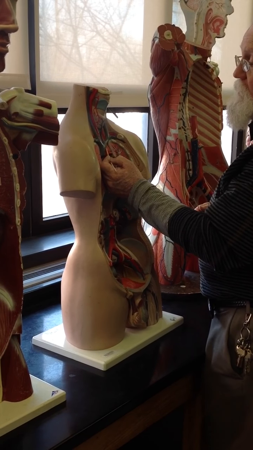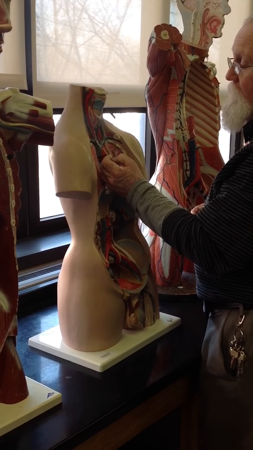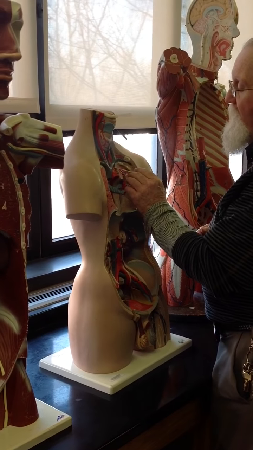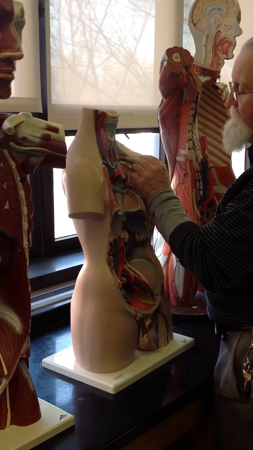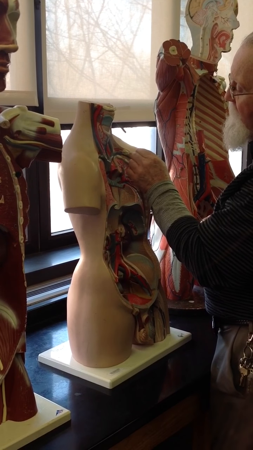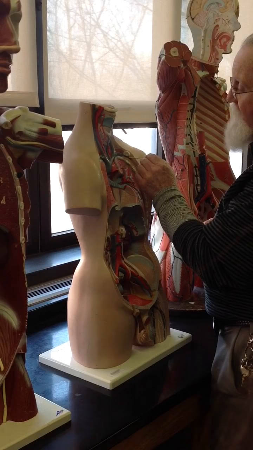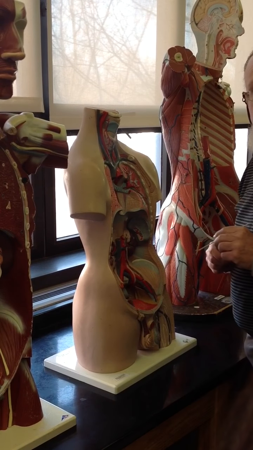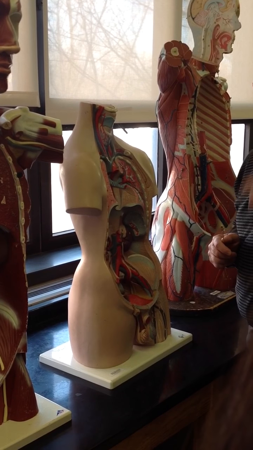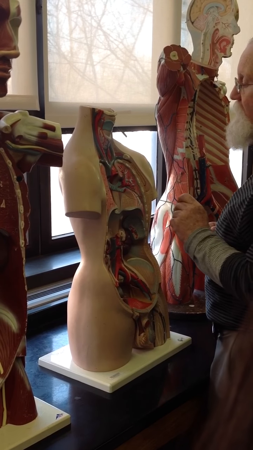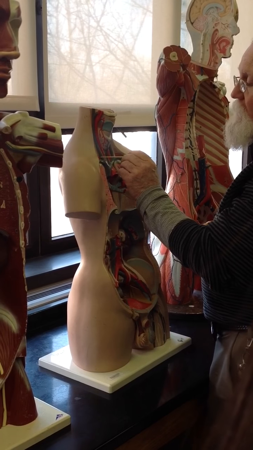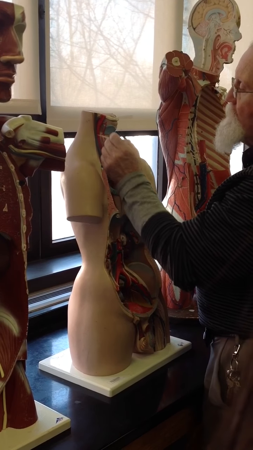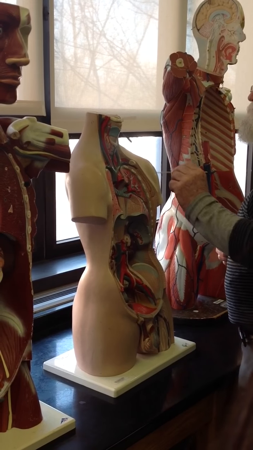We're going to have the brachiocephalic, and then we are going to have the left common carotid and the left subclavian. As that subclavian goes under the clavicle and into this region here, it's going to become the axilla. And we're going to look at a couple of arms and legs as well. Brachiocephalic goes into the right subclavian and the right common carotid.